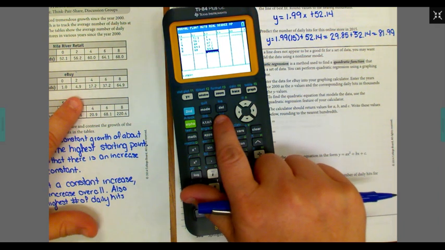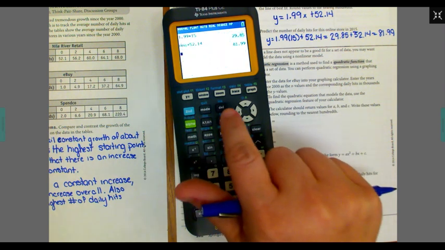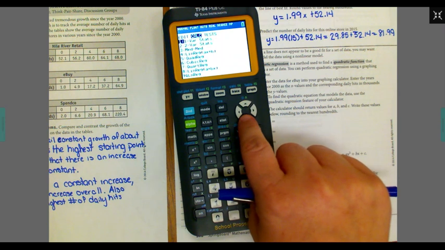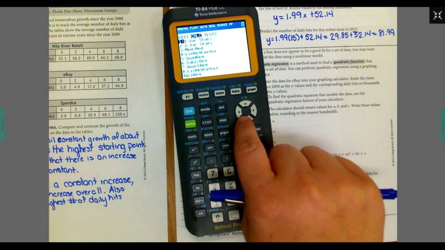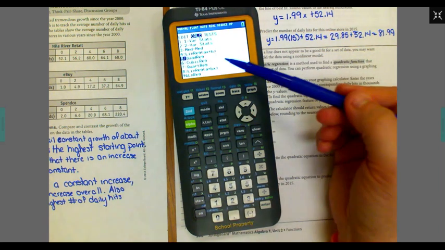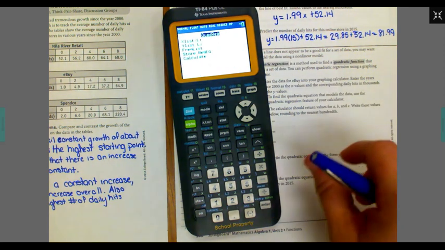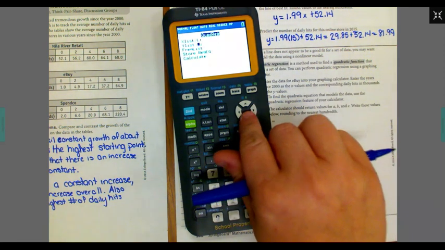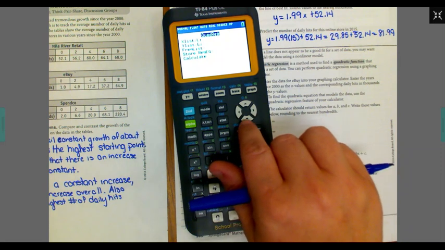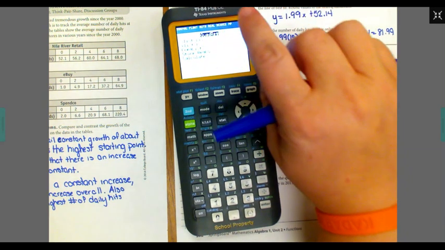Now, this time it asked me to find the quadratic regression. So I'm going to go back to my home screen. I'm going to go to stat, over to calculate, but this time I want the quadratic regression. So I'm going to go down to here where it says quad, Q-U-A-D, and I'm going to hit enter. Remember that I did not store my Y's in L2. I actually stored them in L3, but my L1 did stay in the X value.